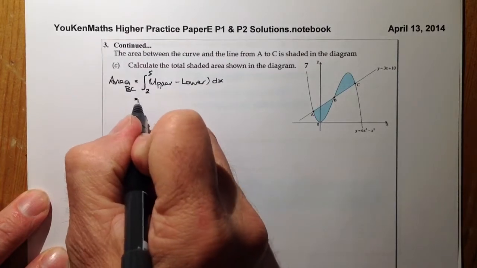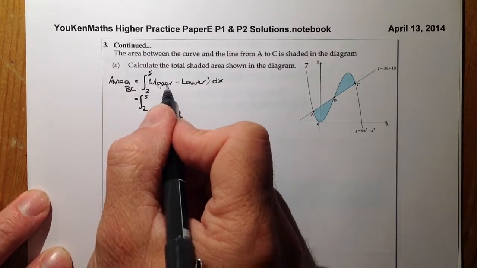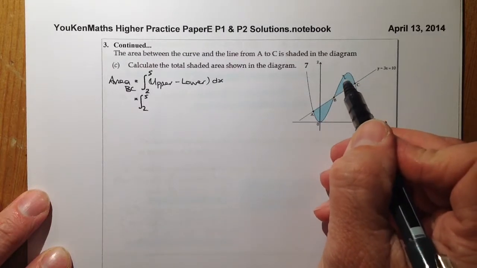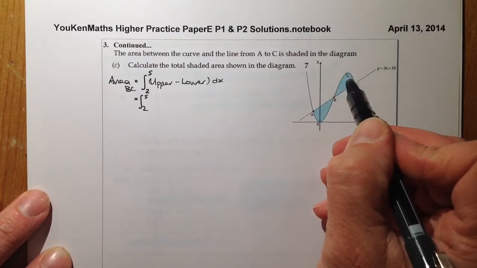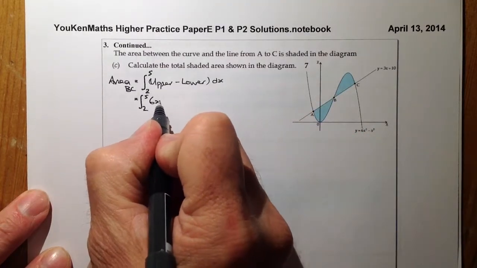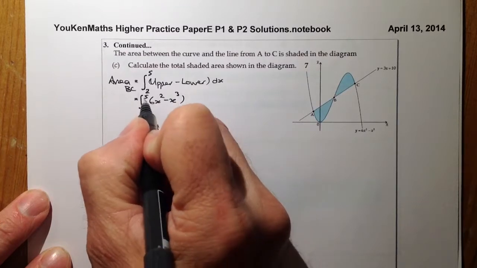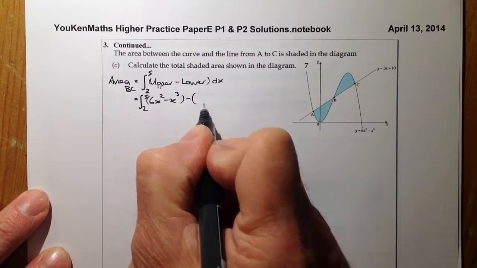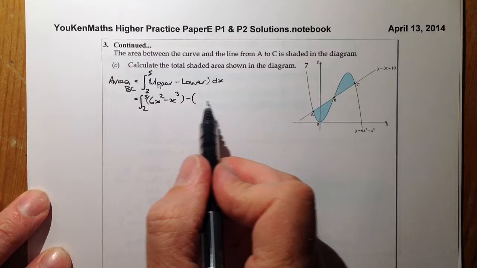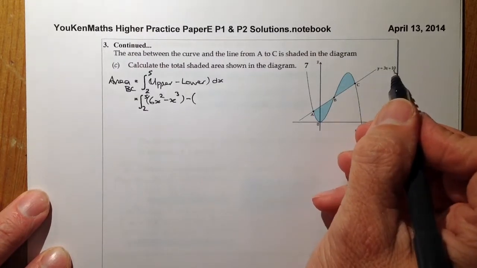So I'll substitute these values in first of all. There's the 5 and the 2 still there. The upper part of the area is the curve, so that's going to be 6x squared minus x cubed. I'll put that in brackets so that we don't lose the minus that's here. And the lower is going to be the line, which is 3x plus 10.